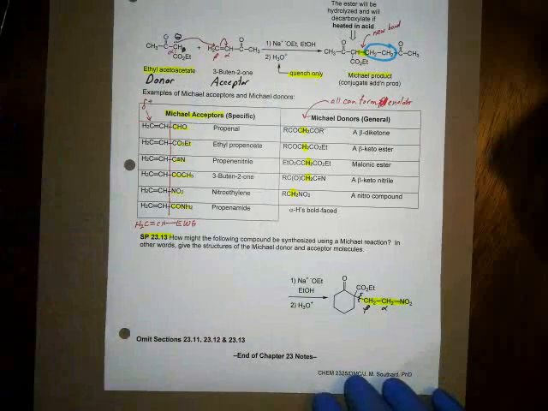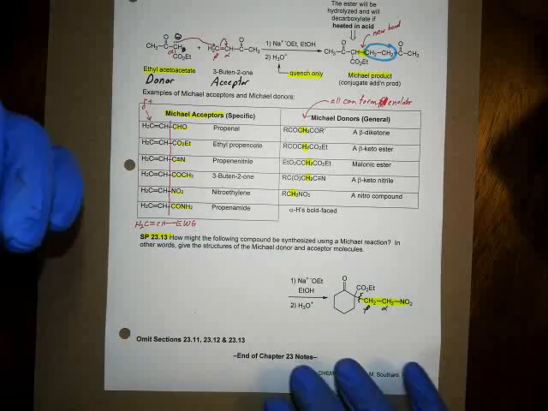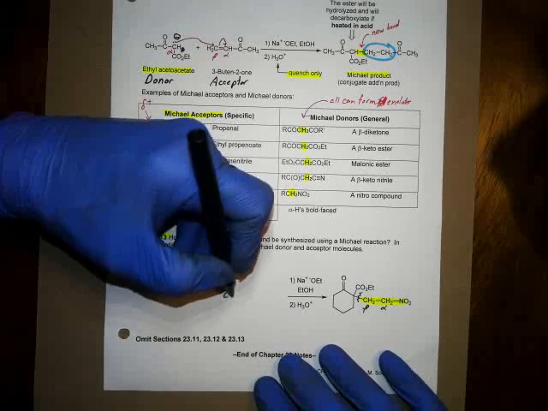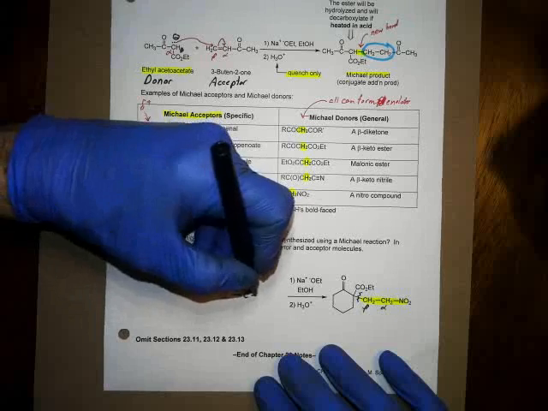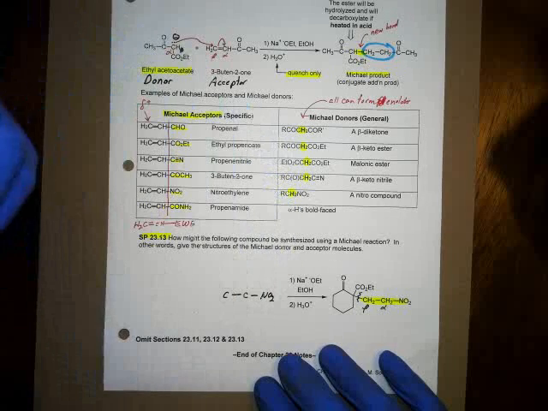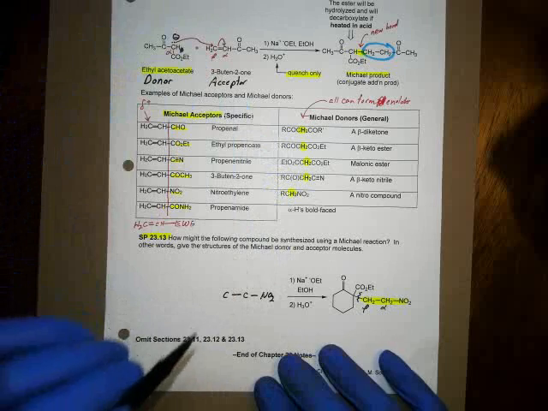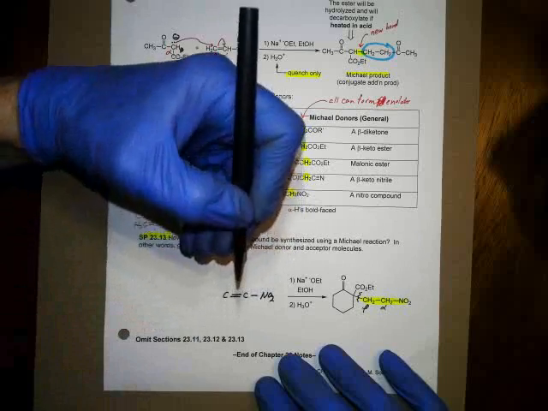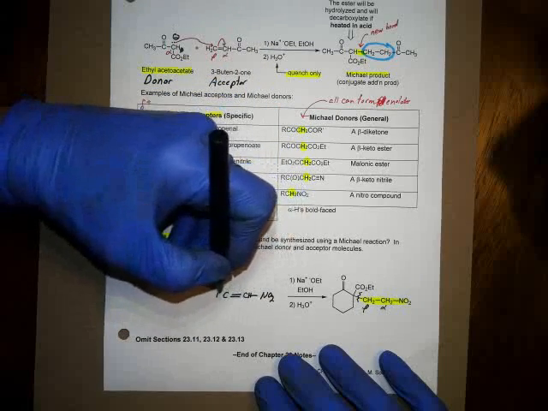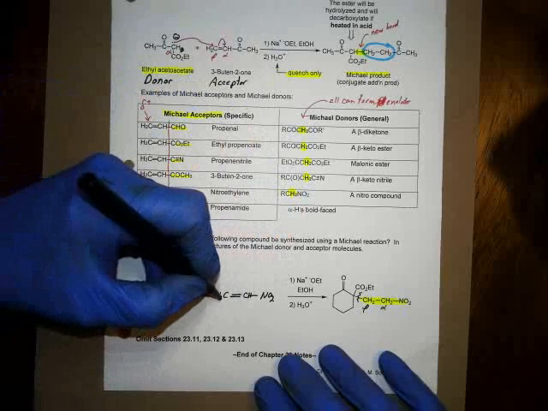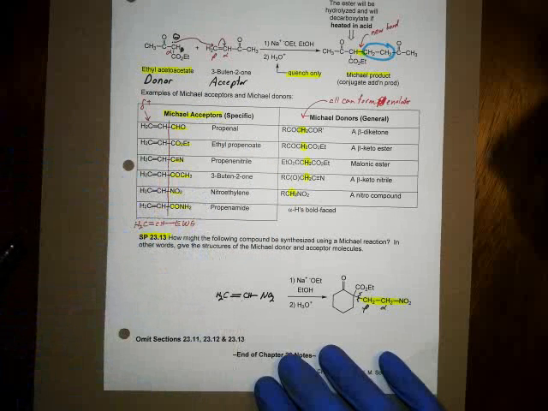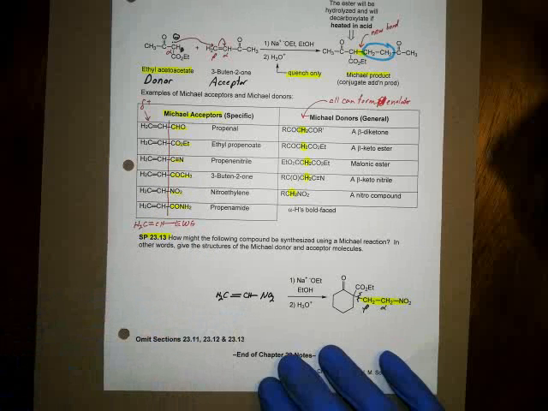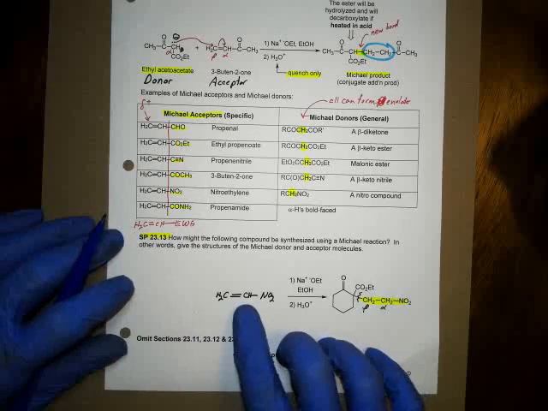So now we're ready to draw instantly our Michael acceptor. So let's sketch it this way, because we don't want to get too far ahead of ourselves. So there's the backbone, but this is going to be your Michael acceptor, because it's got an electron withdrawing group. But what do they all have in common? A double bond, right? And an alpha beta unit of unsaturation. So this simple compound, nitroethylene, is your Michael acceptor.